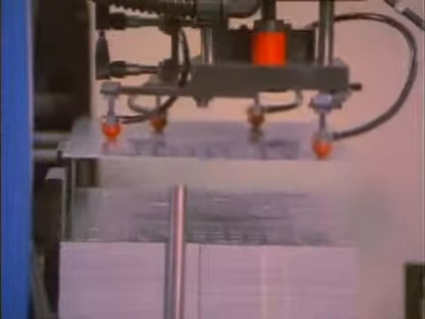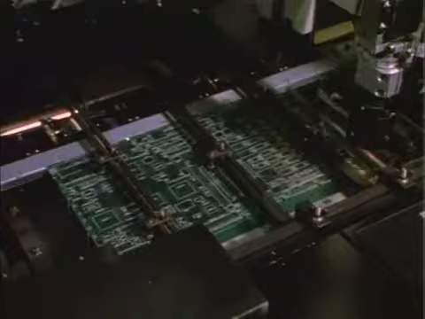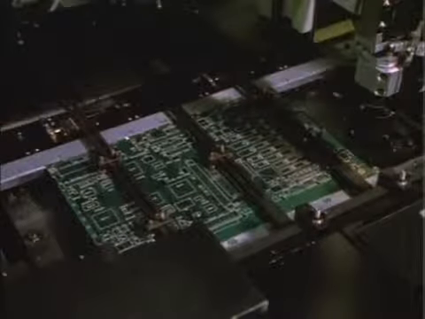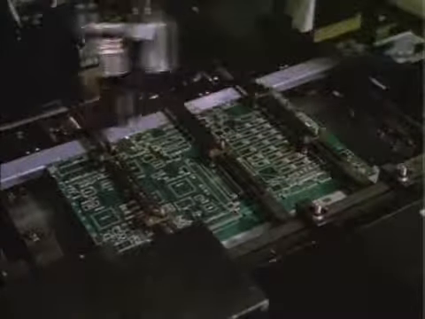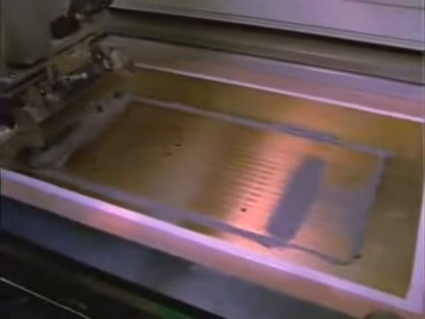The bare printed circuit boards are loaded onto the assembly line. The boards are aligned by verifying known patterns with a video camera. In screen printing, solder in the form of paste presses onto the board through a brass stencil.